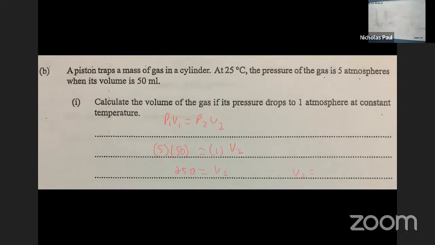So your new volume is 250 milliliters. You get that? Anybody else got that online? Good job, Cameron. Very good. Anybody else got those values online?